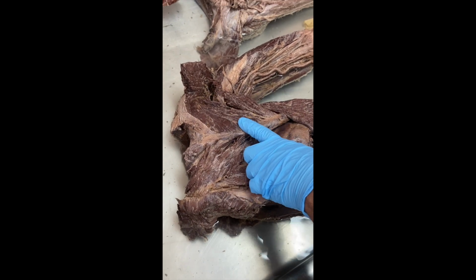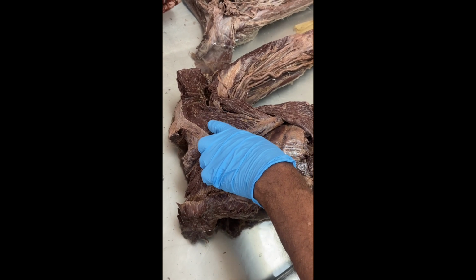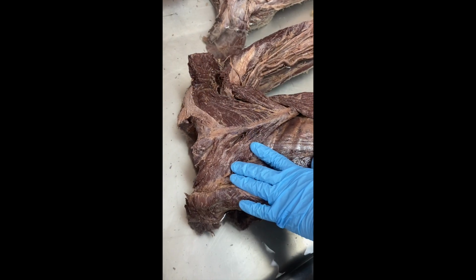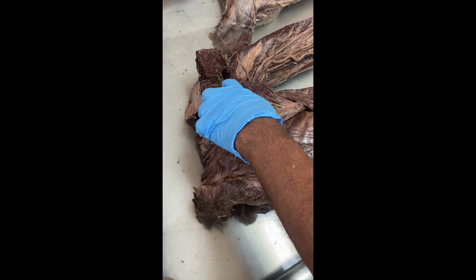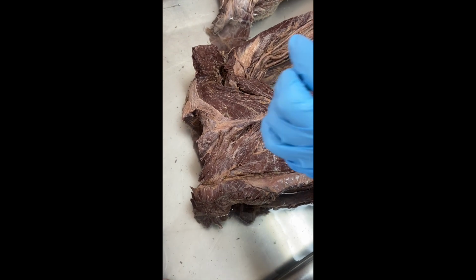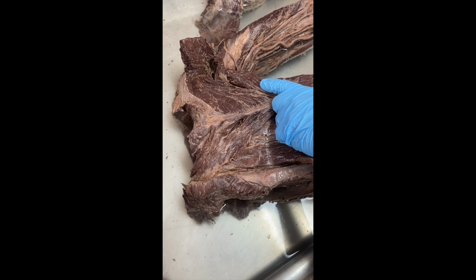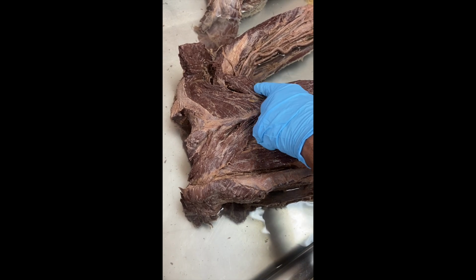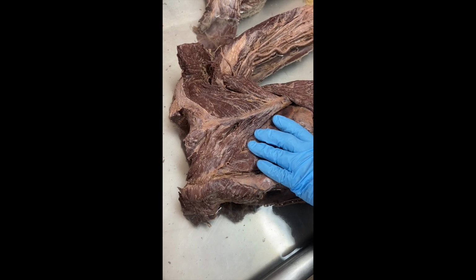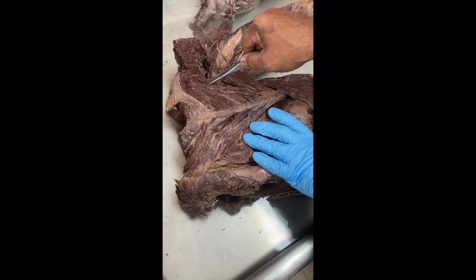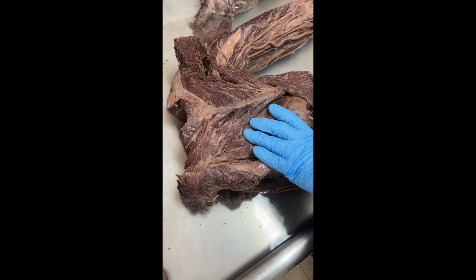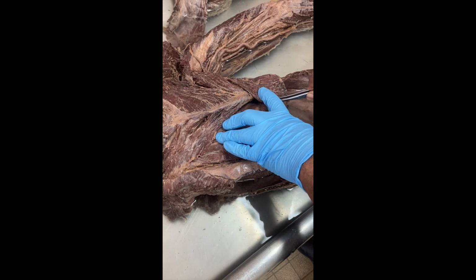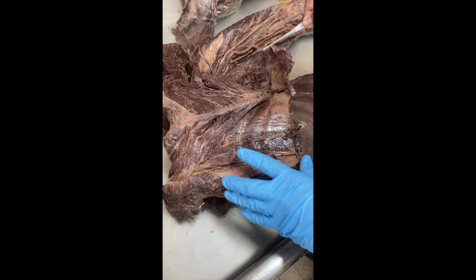And supraspinatus, initial abduction 0 to 15 degrees, and it is supplied by the suprascapular nerve. Infraspinatus, teres minor, they bring about lateral rotation. Infraspinatus is supplied by the suprascapular nerve, and teres minor is supplied by the axillary nerve. Nerve to teres minor contains a pseudoganglion in it. Teres major is supplied by the subscapular nerve, upper and lower subscapular nerve, and brings about medial rotation. Infraspinatus and teres minor bring about lateral rotation, whereas teres major brings about medial rotation. And the latissimus dorsi is supplied by the thoracodorsal nerve.